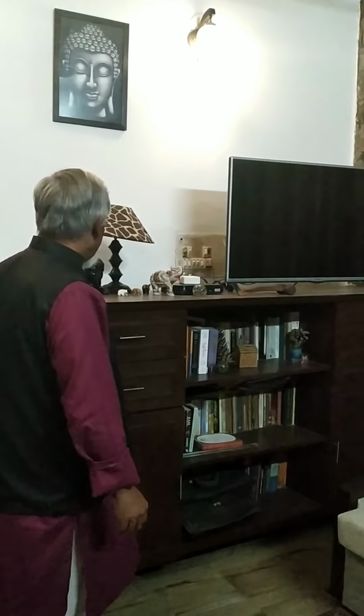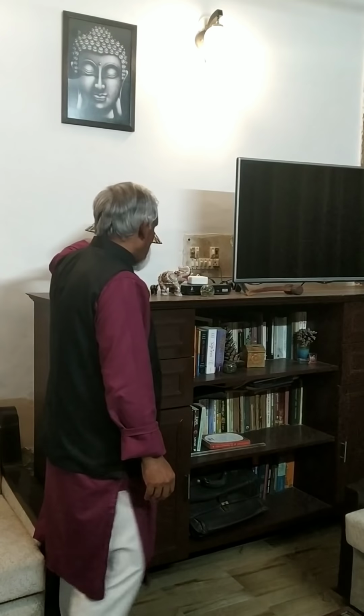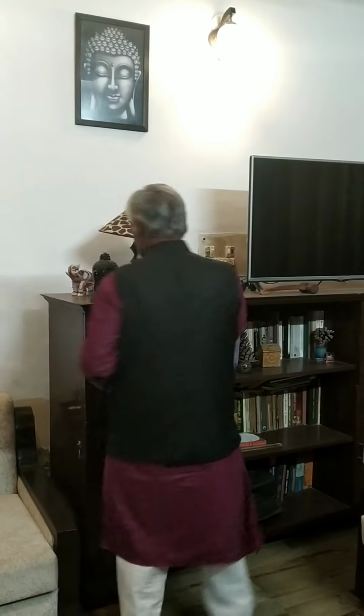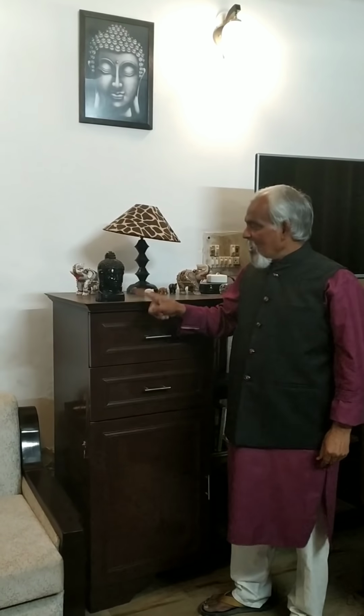Now, we have decided our reference point. So my reference point is here, this Buddha. This is my reference point. Now, if I am changing my position with respect to this Buddha continuously, I am said to be in motion.